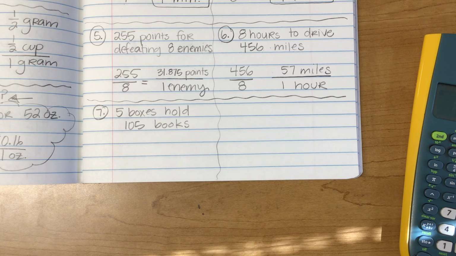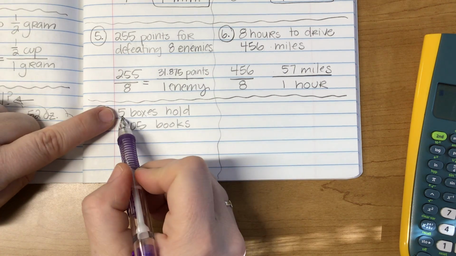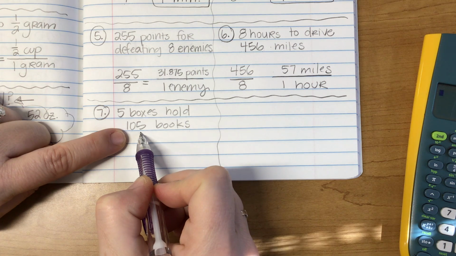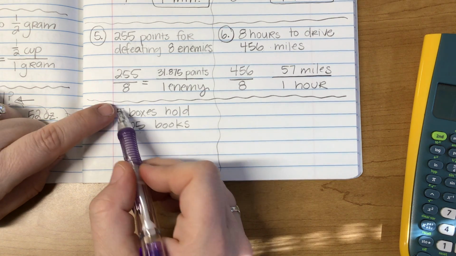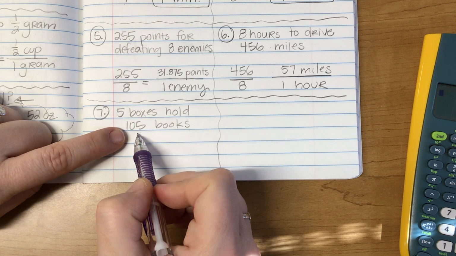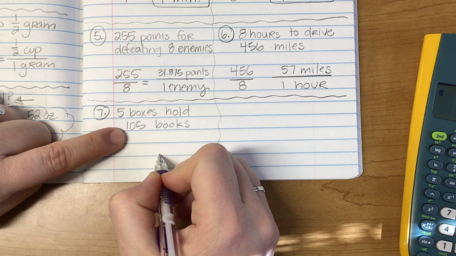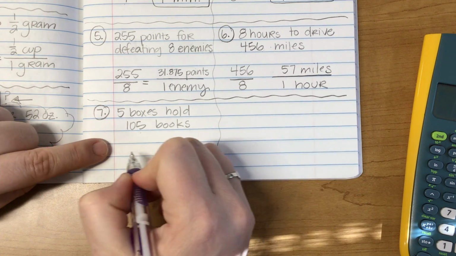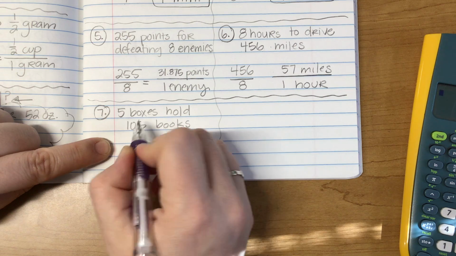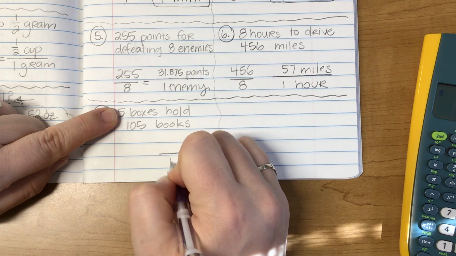I could also ask how many boxes per book, but that doesn't make any sense because boxes divided by books is a tiny number. 5 divided by 105, no thanks. I'm going to do books divided by boxes. I want one box.